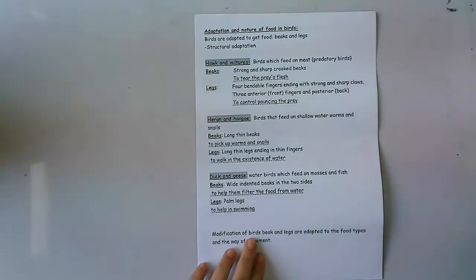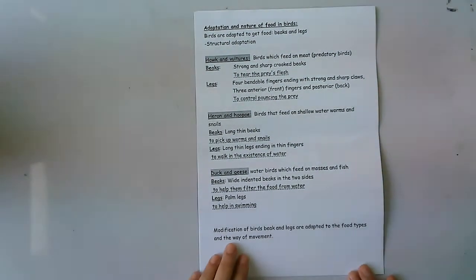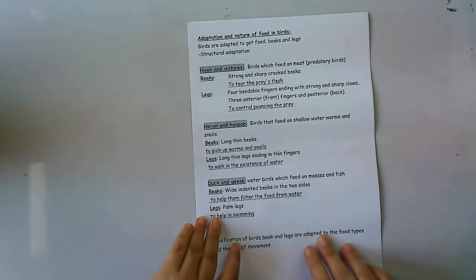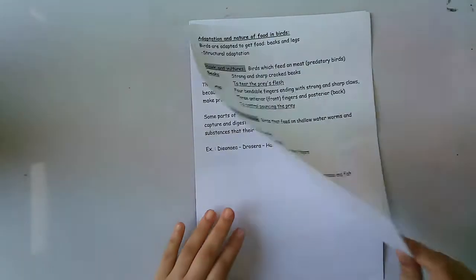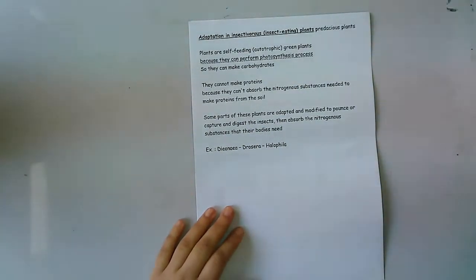So modification of birds' beak and legs are adapted to the food type and the way of movement. Now we will talk about adaptation in plants.